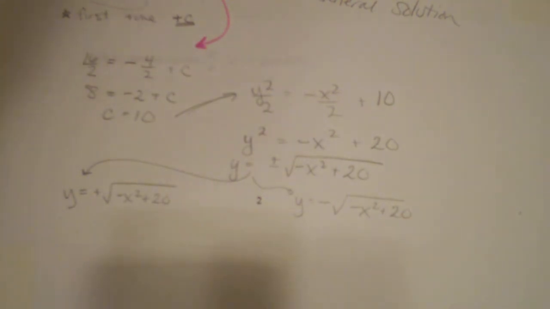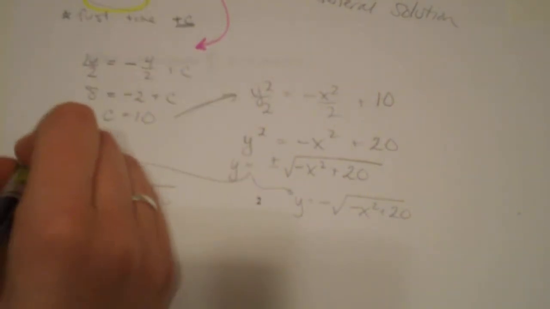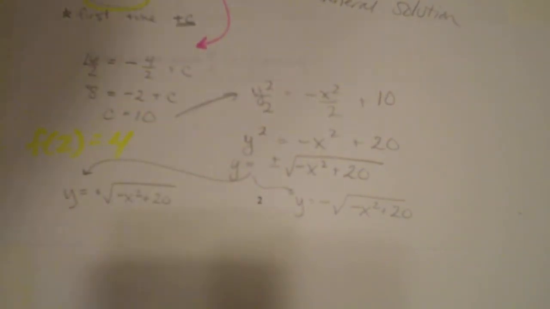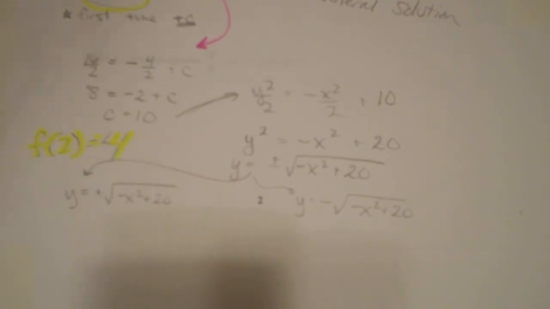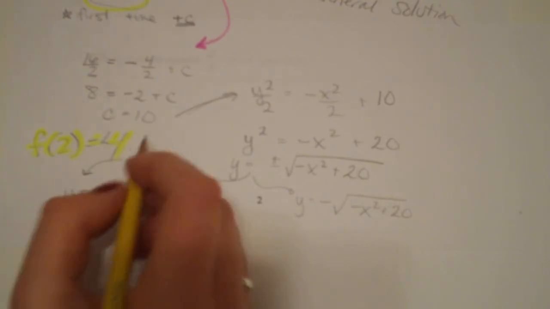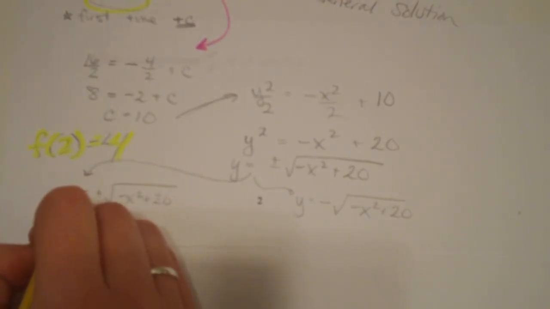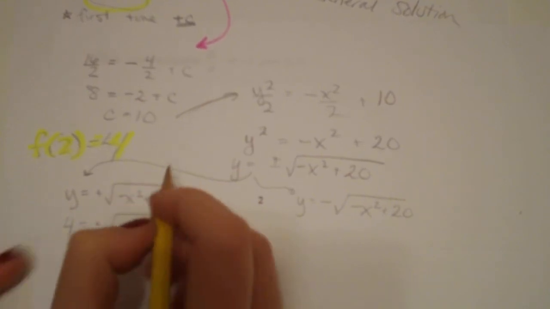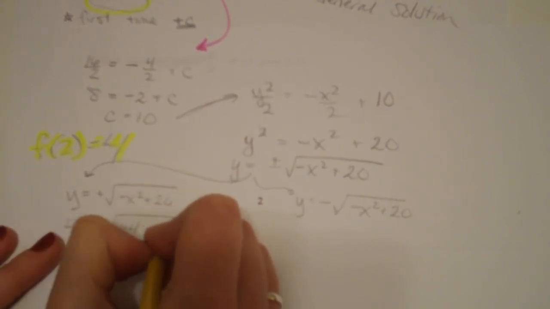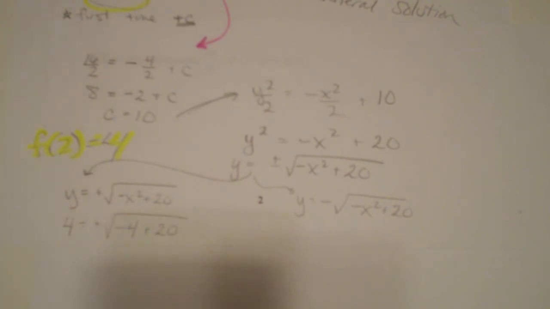And what I need to do is figure out my piece of given information from higher in the page. F of 2 is equal to 4. Okay, that didn't even show up, so let me just try to write that out. F of 2 is equal to 4. That was my piece of given information. I'm going to see which equation that actually works in. If I put it here, I've got 4 is equal to the positive square root of negative 4 plus 20.